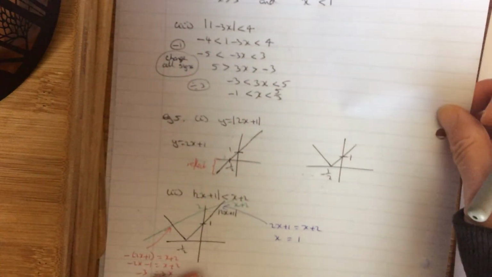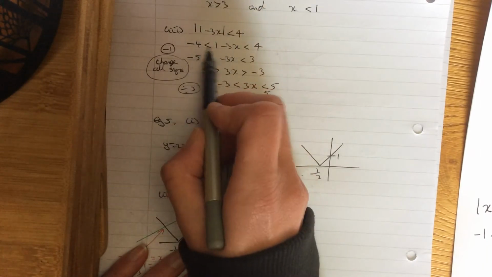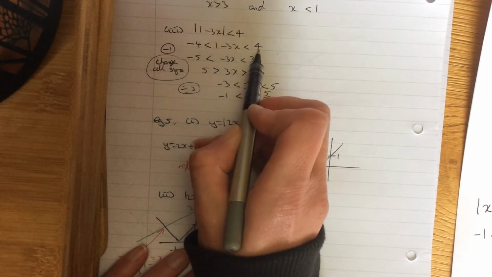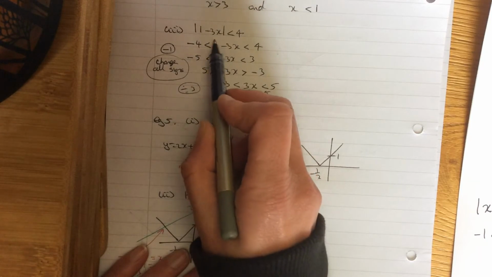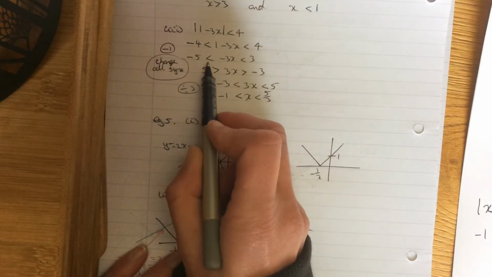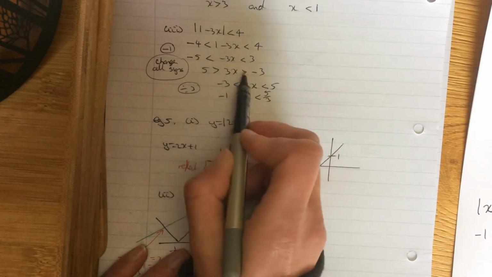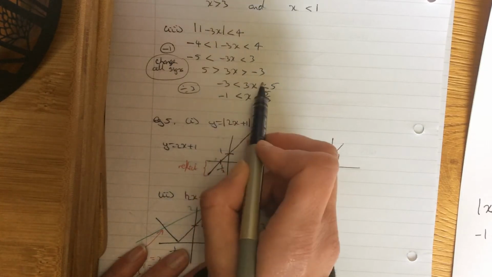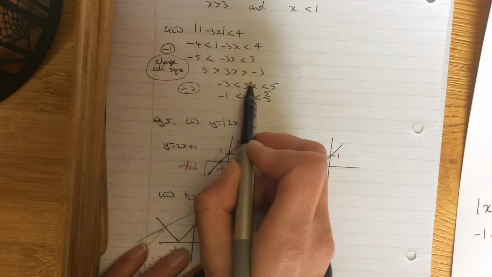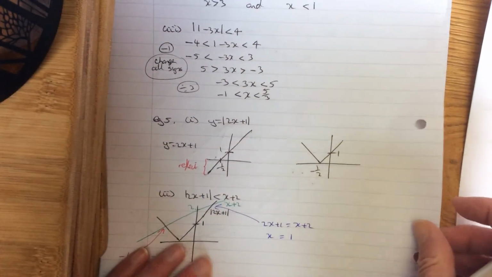So let's have a look at number 3 here. So modulus less than, so 1 minus 3x is between 4 and minus 4. Bring your 1 out and subtract it from each side. Now I'm going to change all signs. Make sure you change the inequality signs. Divide by 3. And you're left with minus 1 less than x less than 5 over 3.